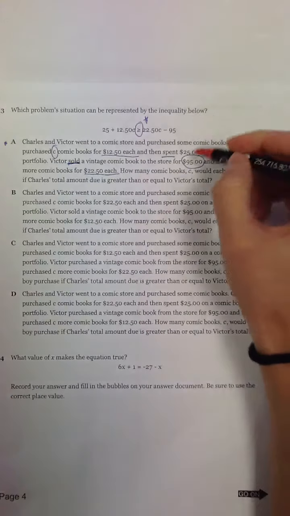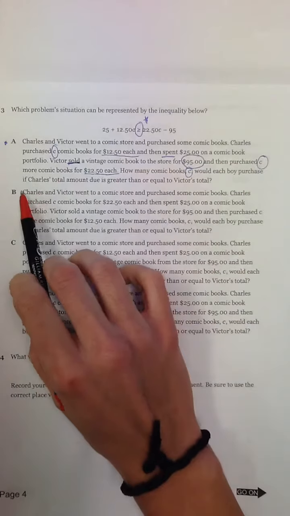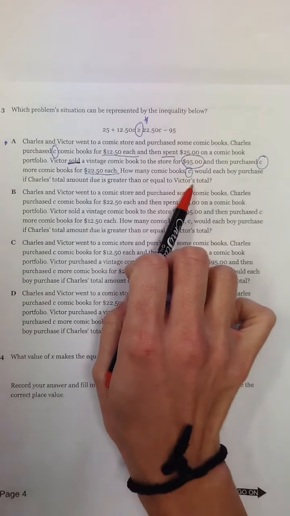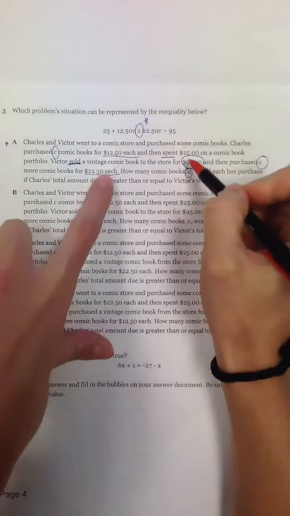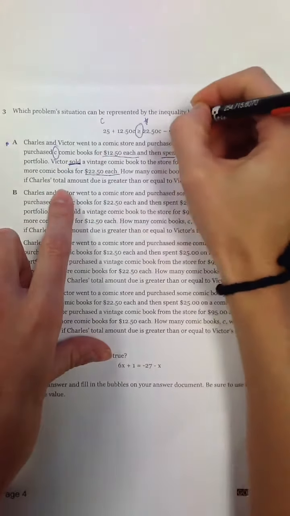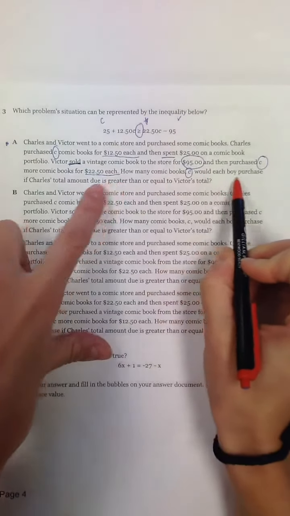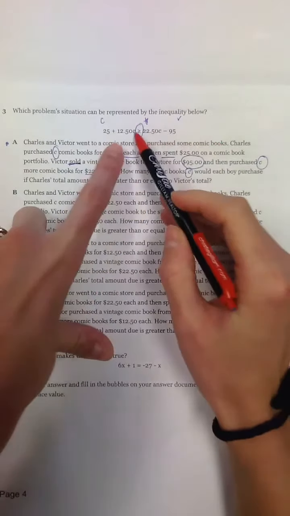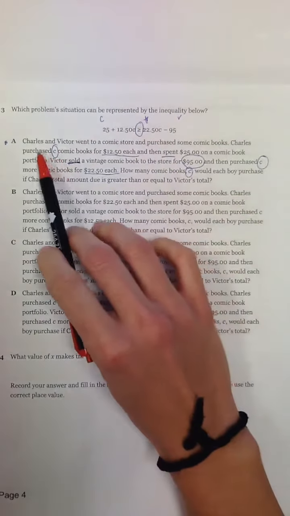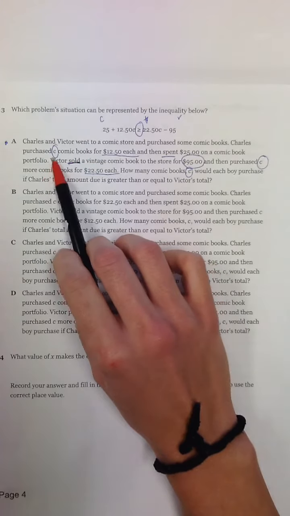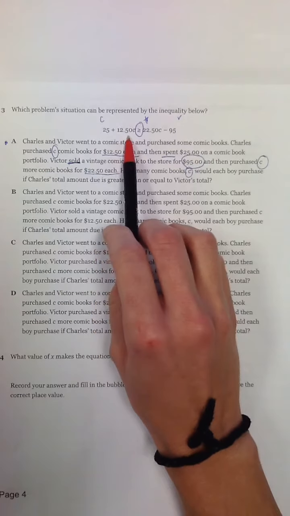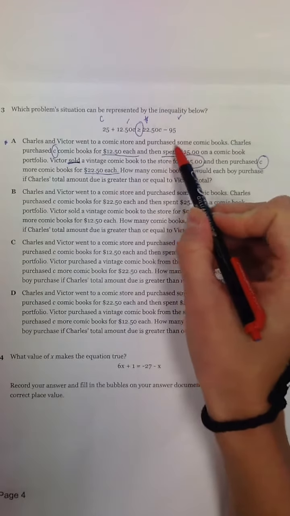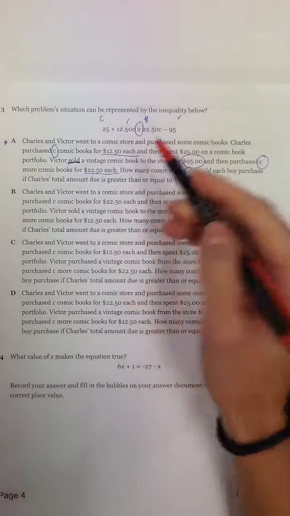How many comic books, C, would each boy purchase if Charles' total amount due is greater than or equal to Victor's total? So in this situation, they have it set up pretty correct. So if this is Charles and this is Victor, it says how many books would each boy purchase if Charles is greater than or equal to Victor's total? That's set up right. So let's see what Charles did. He purchased C comic books for $12.50 each, so $12.50C, we got that right. Then spent $25, so you would add $25 to that total.